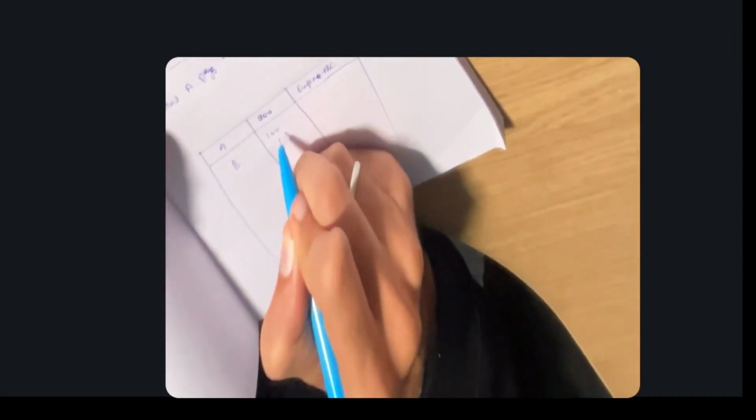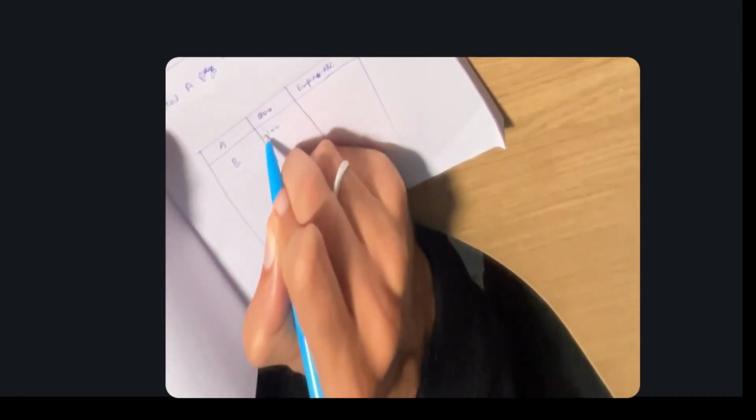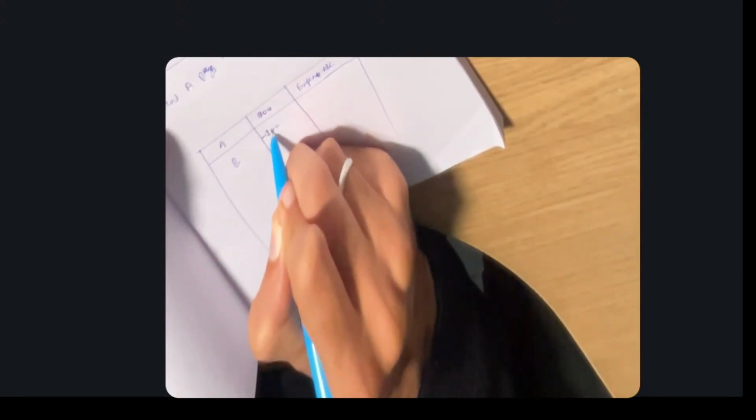So I'm going very simple. B 100. He isn't paid, so I will denote it with minus. I want to model some kind of ledger, right? I hope you get my point, what I'm trying to make here.